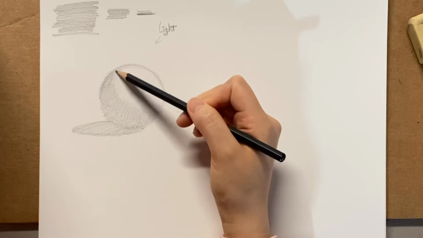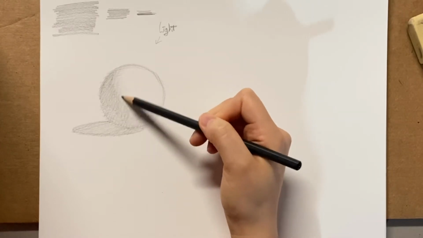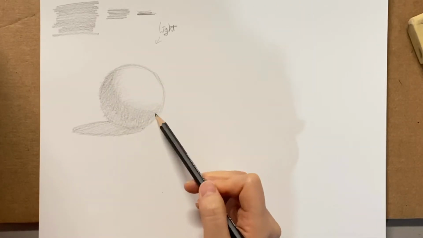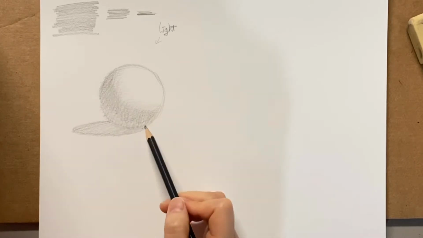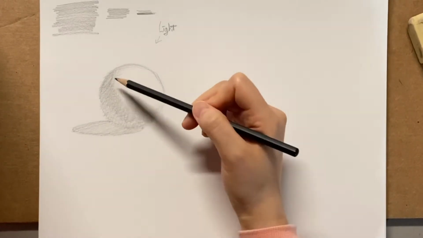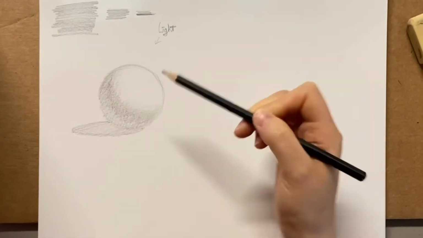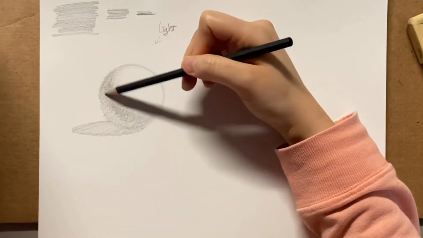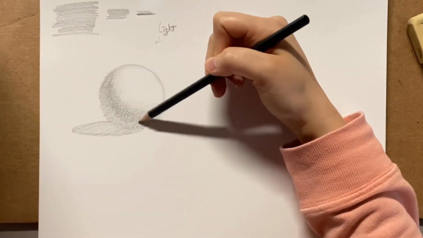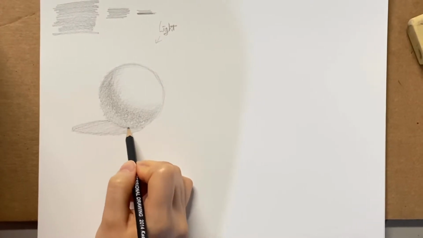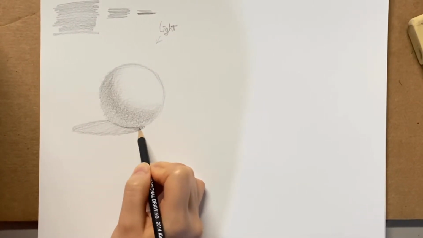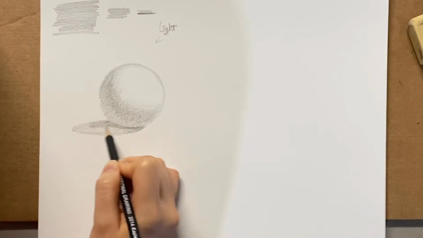And then we're going to develop the core shadow by layering more and more. When you're layering more pencil, please make sure that you change the angle of the lines too. Don't just stay in one direction of a stroke. You want to change the angle here and there to make a smoother transition.